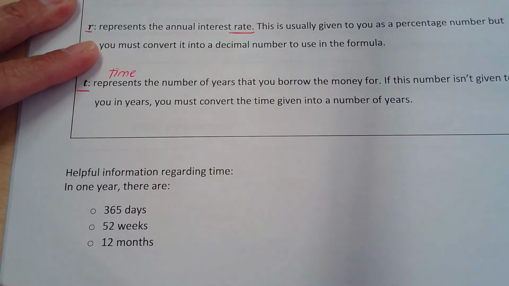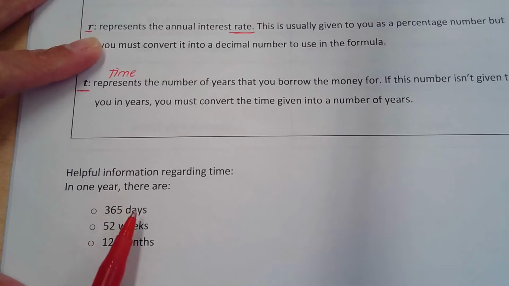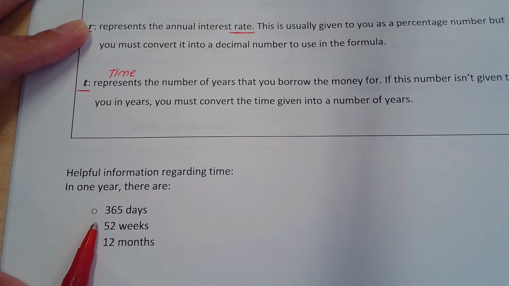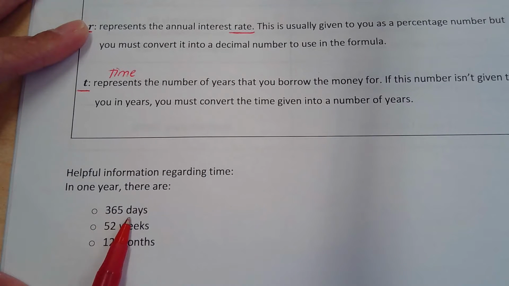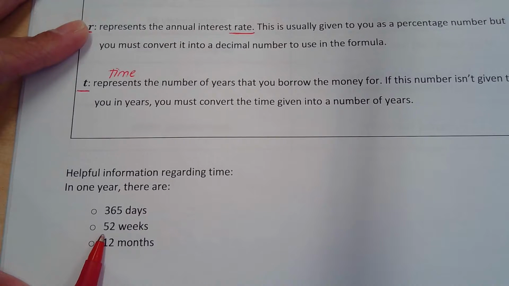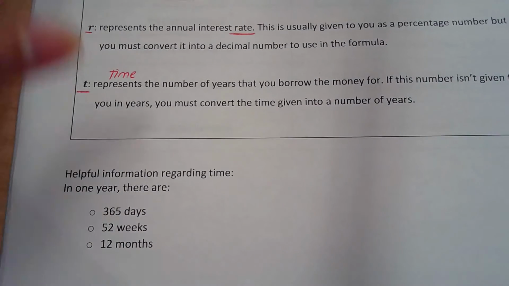Here is helpful information. Because we have to convert our time into years: in 1 year, there are 365 days. That's 52 weeks in a year. And 12 months in a year, right? So that's just extra information there.